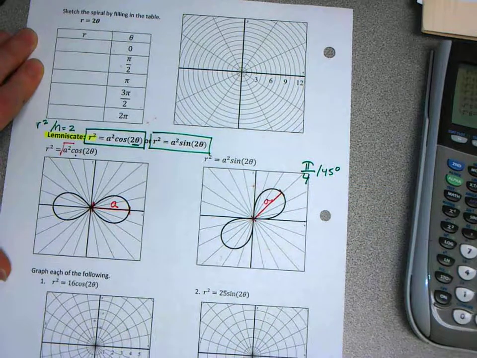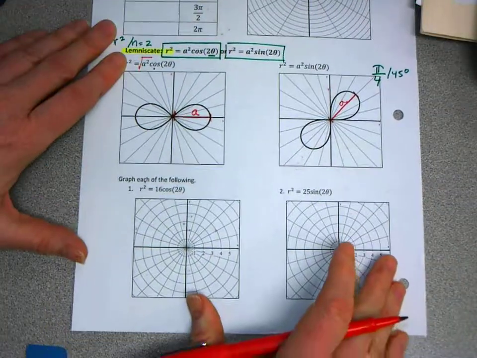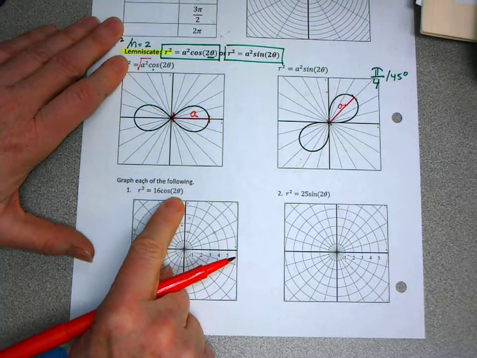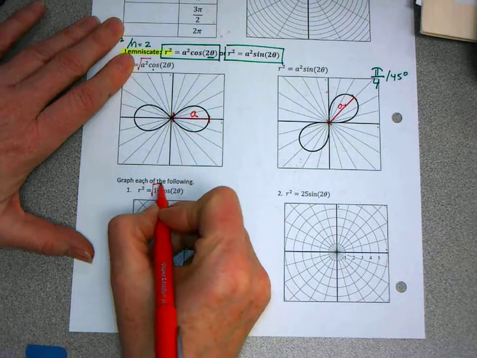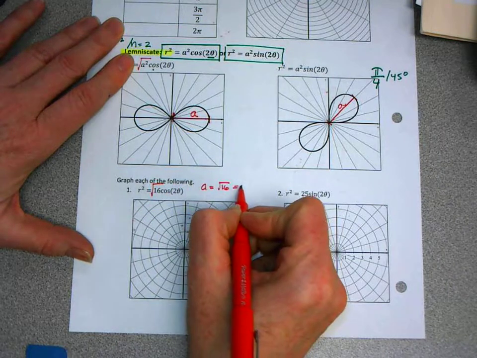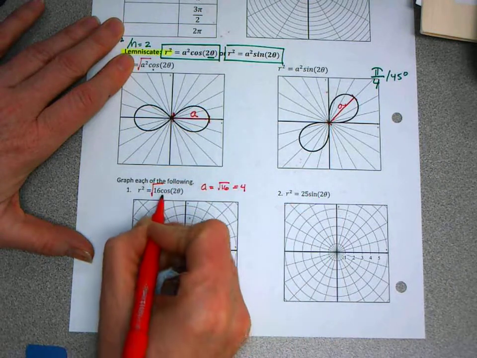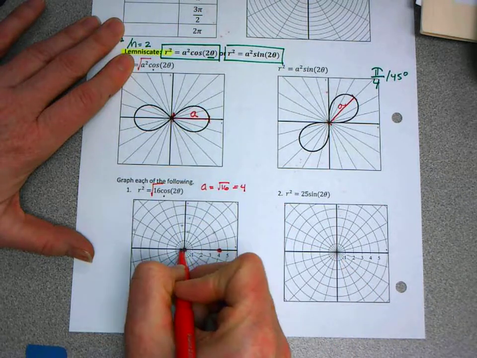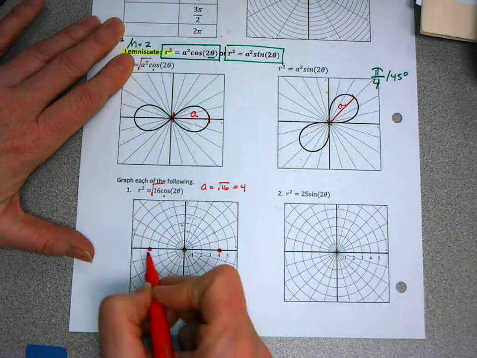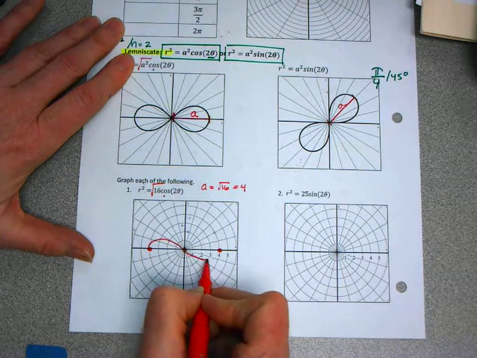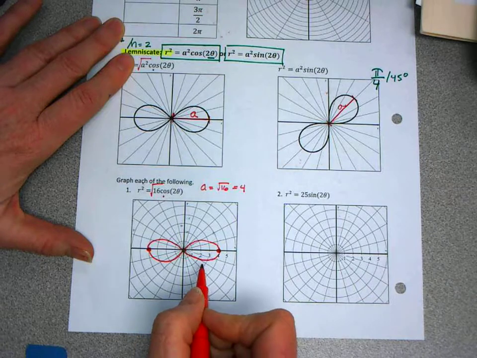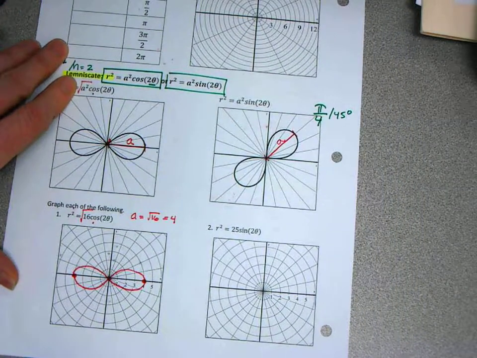Let's see what this looks like in an equation. All right, r squared, we know it's a lemniscate, equals 16 cosine 2 theta. Good. Well, what is a? A is the square root, which is 4. It's a cosine graph, so it's going to be along the x-axis. So I just plot 4 here, and 4 here, and then I draw what is basically a figure 8. That's r squared equals 16 cosine 2 theta. Let's look at the next graph.